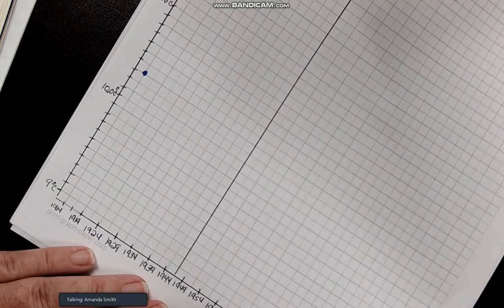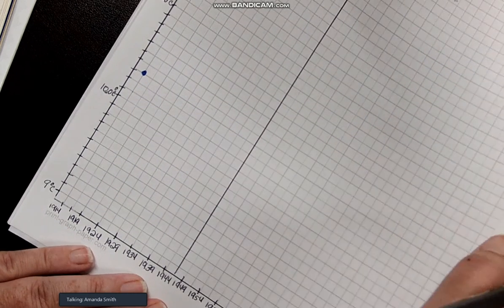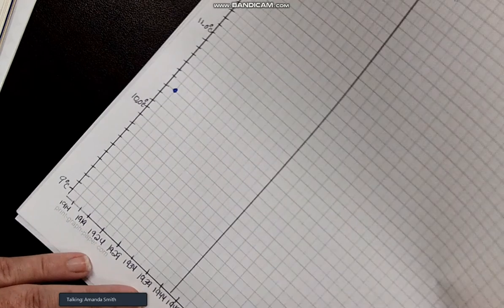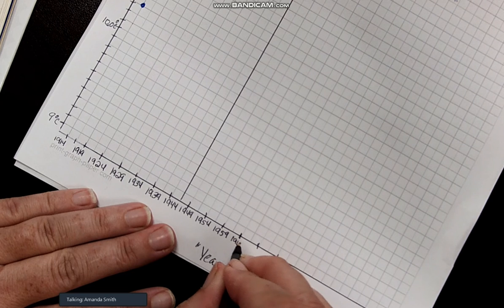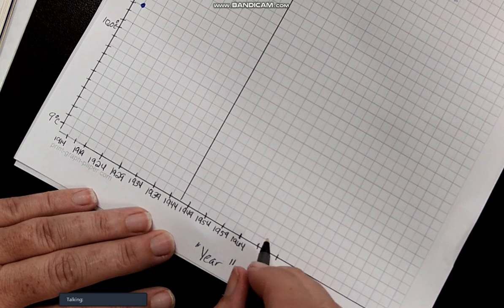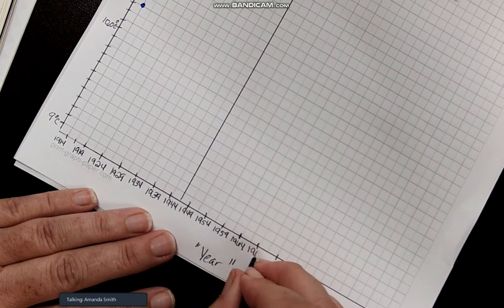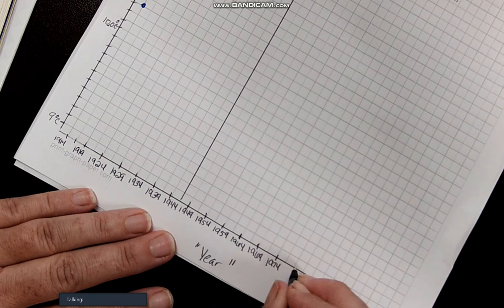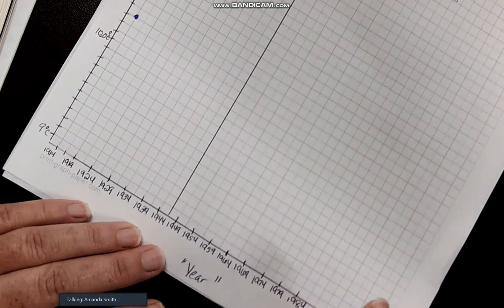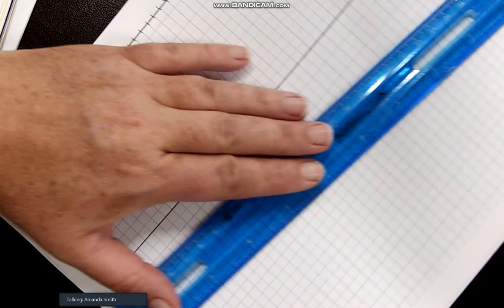Let me write a few more dates. So mine made it up to 1959. Then we had 1964, 1969, 1974, and your second vertical line is between 74 and 79.